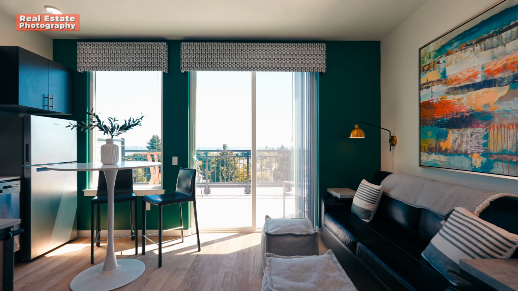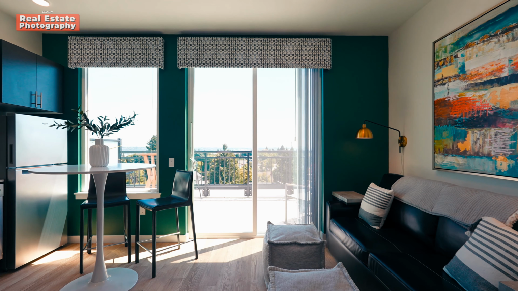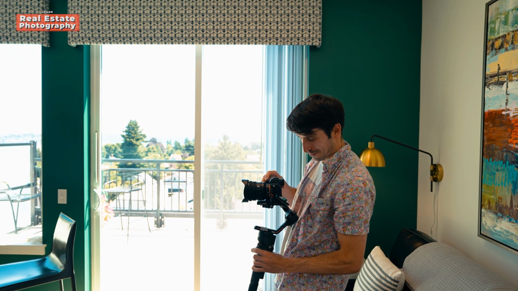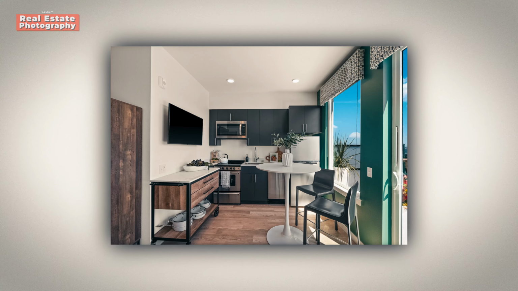And this apartment is absolutely tiny. I think they call it a micro studio or something. We're not even sure where, there's not even a bed in here, which is kind of weird. Push in a little bit.